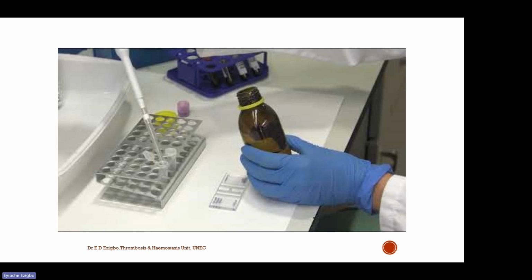When charging the chamber, as you're doing it, you also avoid forming bubbles. You can see the view under the microscope for counting red blood cells.